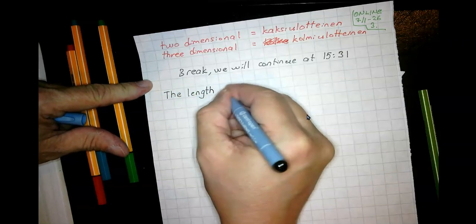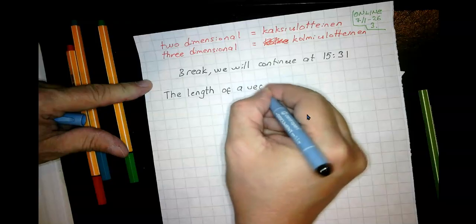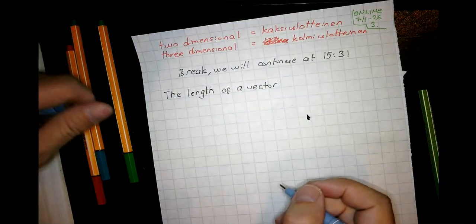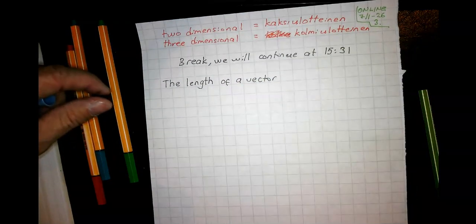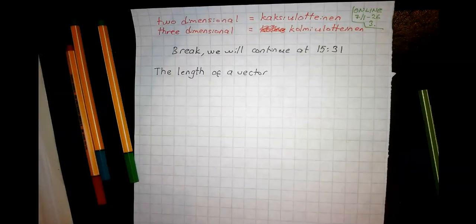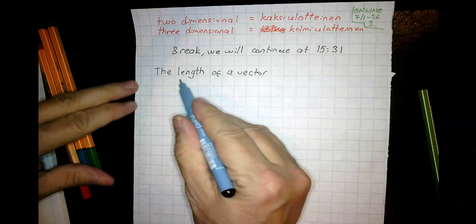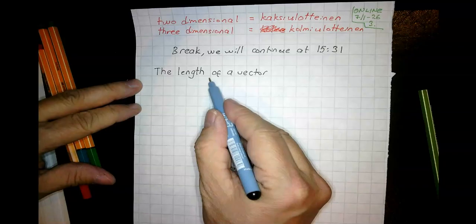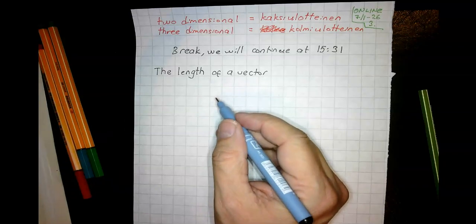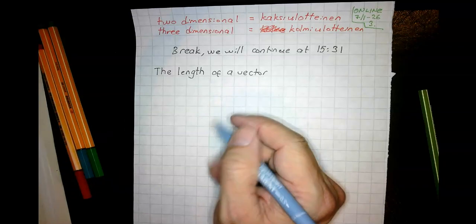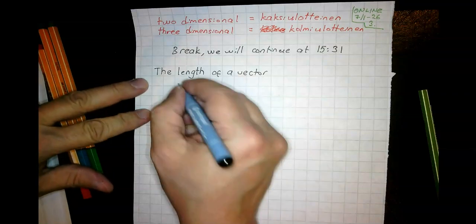We may notate it in very many ways, and also we may call it by many names. We may call it the length, or then we may use the word magnitude.